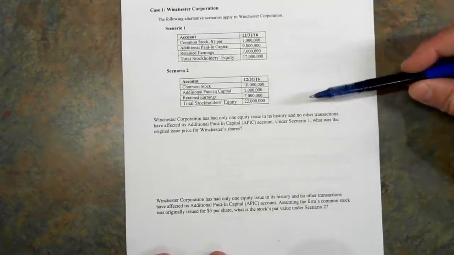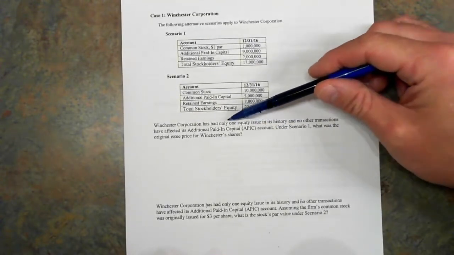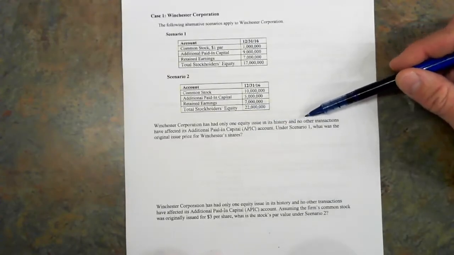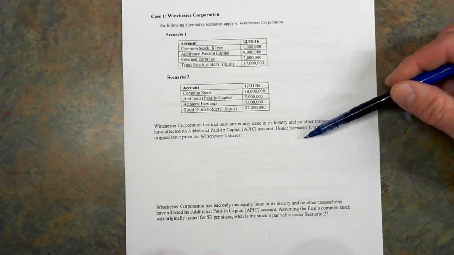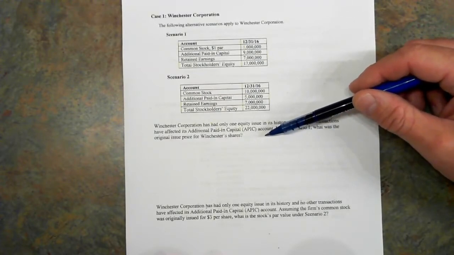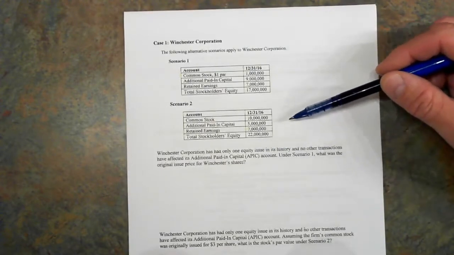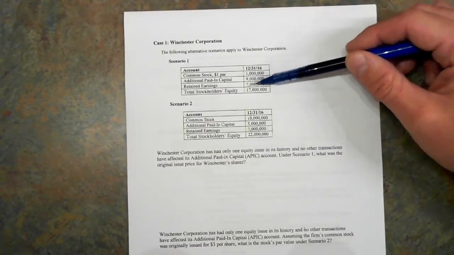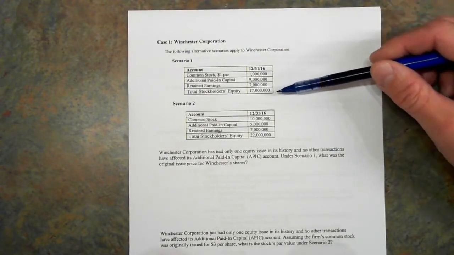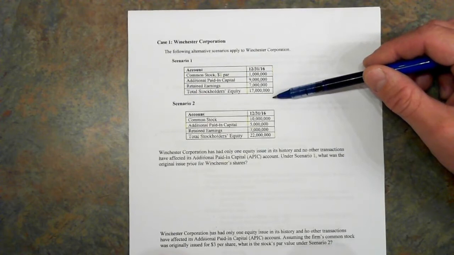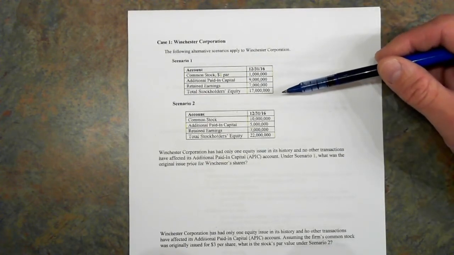So anyway, let's look at these two scenarios one at a time. Winchester has had only one equity issue in its history. No other transactions have affected its APIC account. Under scenario one, what is the original issue price for Winchester shares? If it's only had one equity issue, no other transactions, and this is what we have for its shares, I'll give you a moment to think about that. Maybe try to solve it on your own. Pause the video here. How would you come up with the issue price?